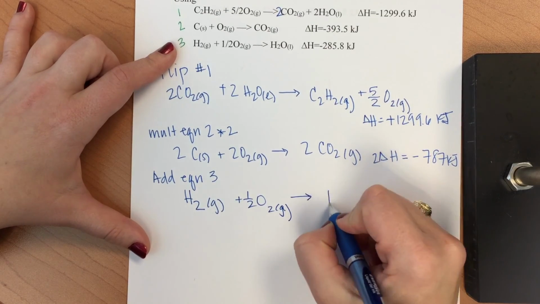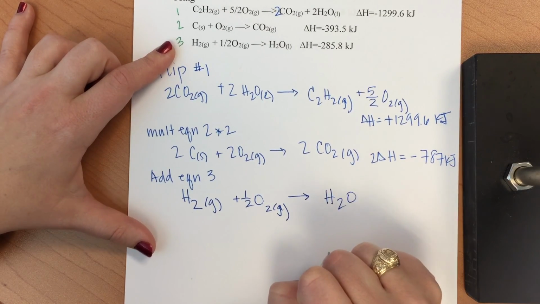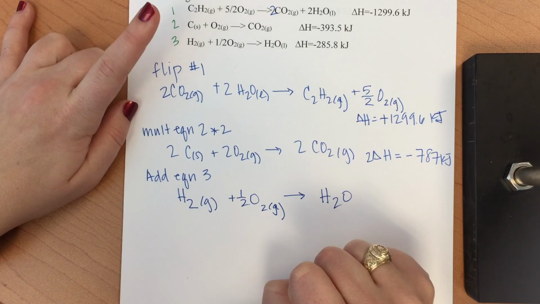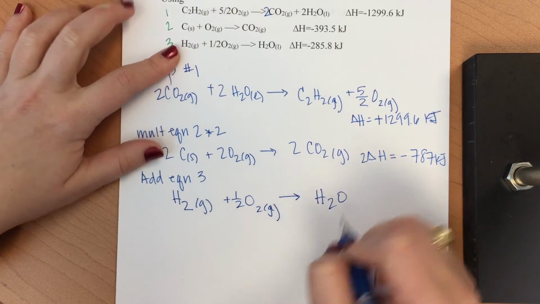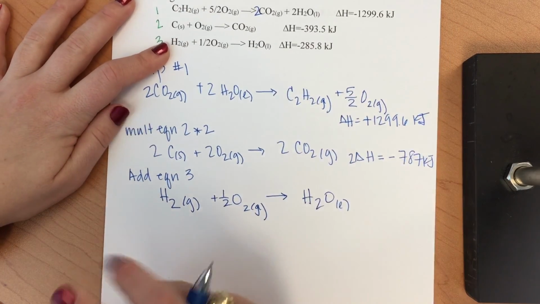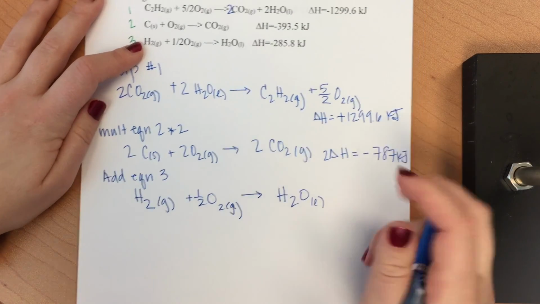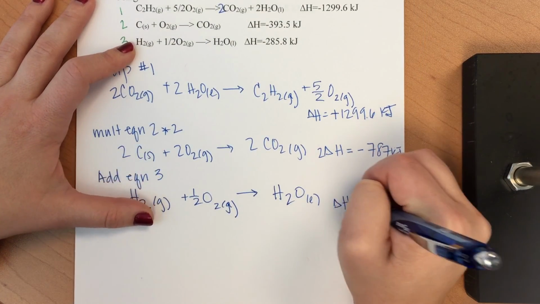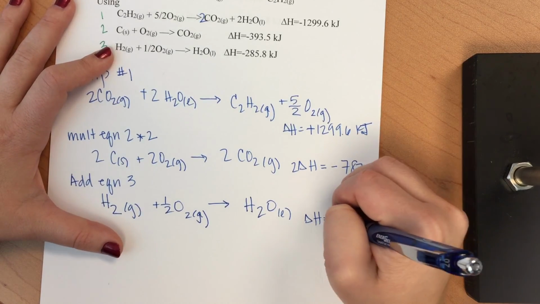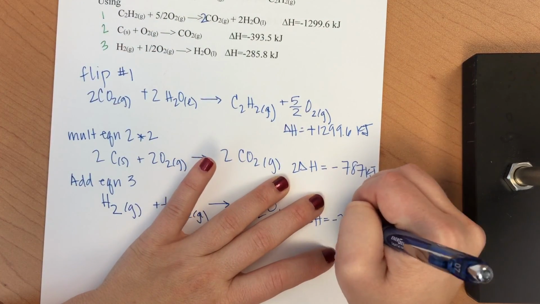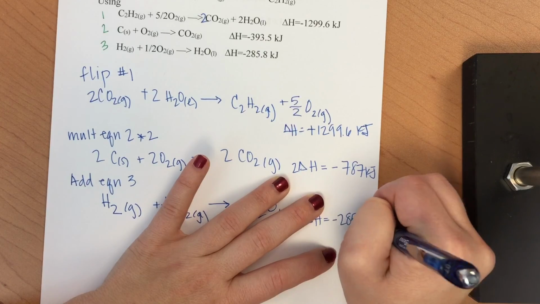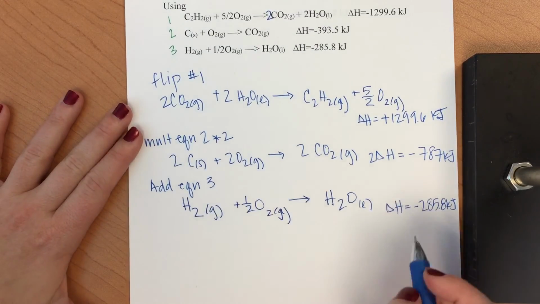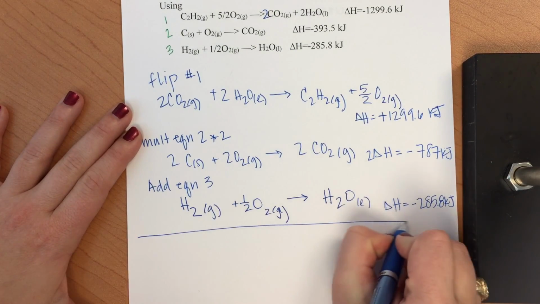This yields 1 mole of liquid water, and we have delta H equals negative 285.8 kilojoules.